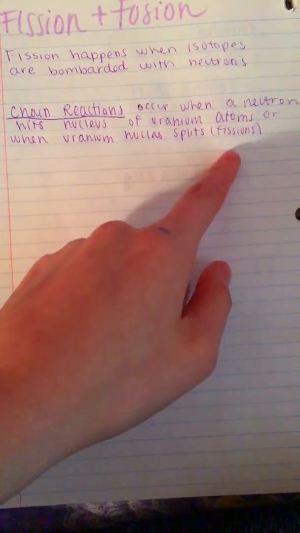So now we'll be talking about fission and fusion. Fission happens when isotopes are bombarded with neutrons. Fission is more common. Rather than alpha or beta decay, they break into daughter products. So with fission, we can have chain reactions, and they occur when a neutron hits the nucleus of uranium atoms, or a uranium nucleus splits, aka fissions.